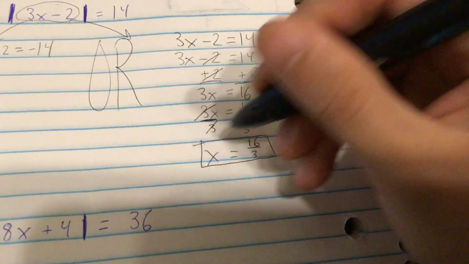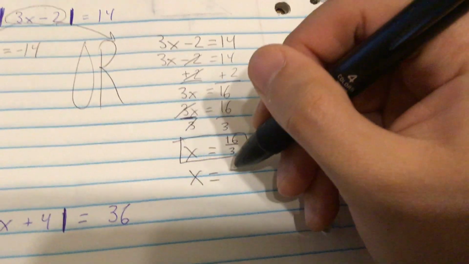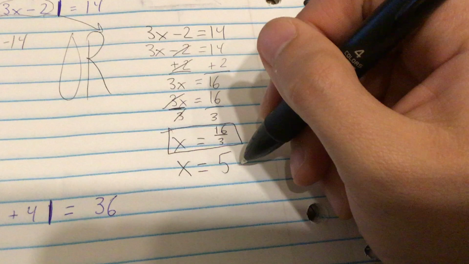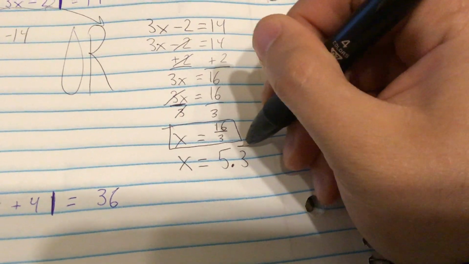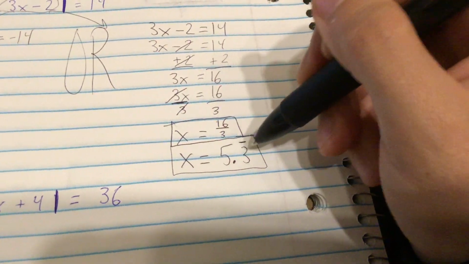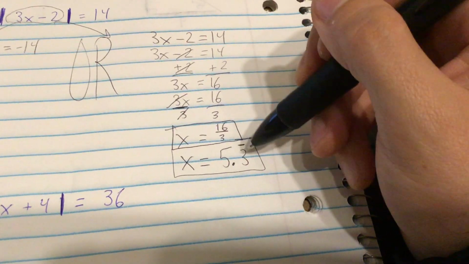However, if you are partial to decimals, it's okay to write this as 3 goes into 16 5 times with 1/3 remaining. So that would be 5.333333, so you would put a repeating symbol on the 3. So 5.3 repeating. Remember, this is one of the solutions. Even though they're two different formats, it's the same number. So let's solve for the other side.